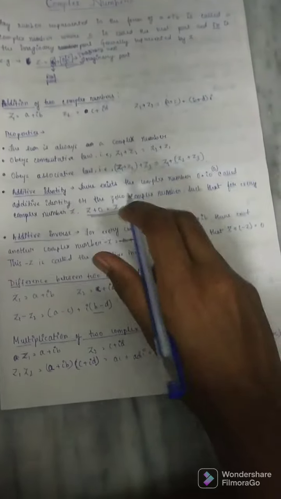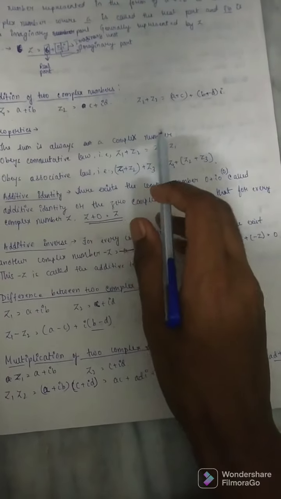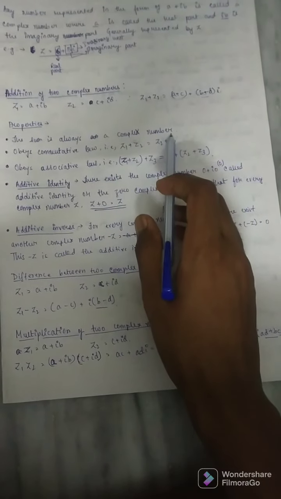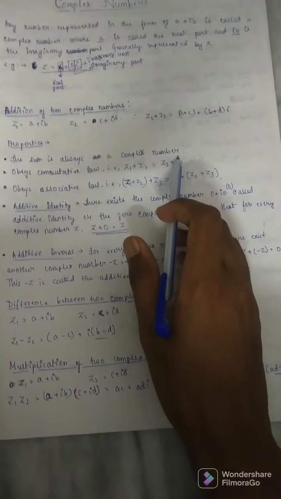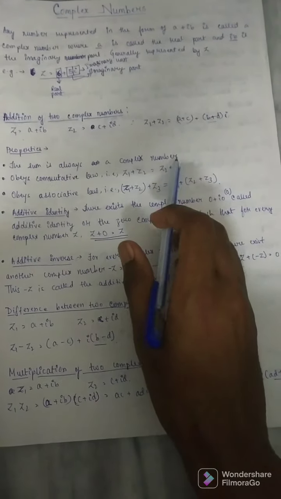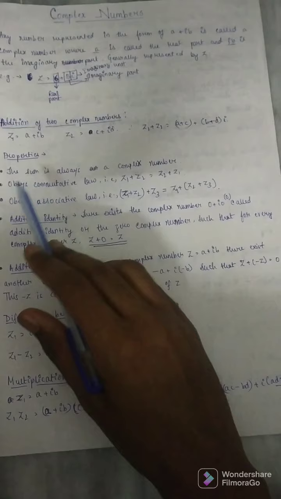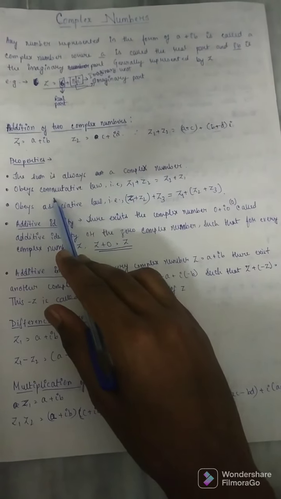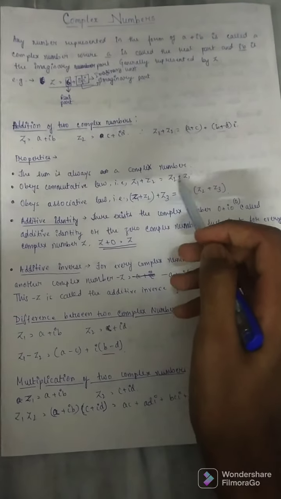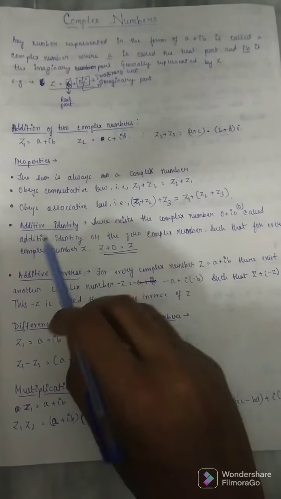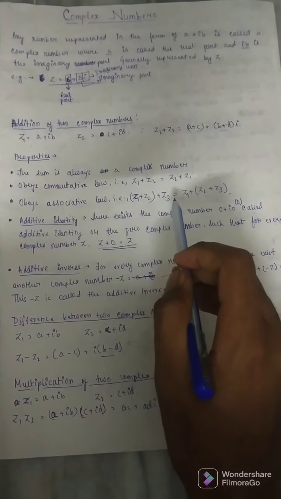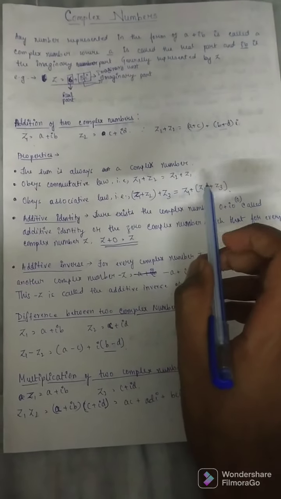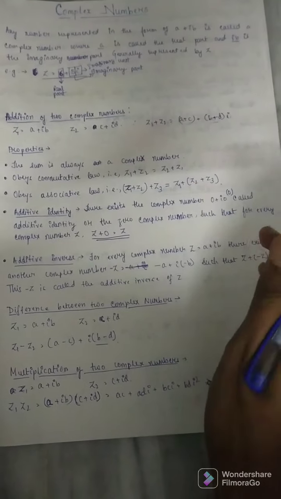Now the properties of the sum are: the sum is always a complex number, meaning when we add two complex numbers, the resultant will always be a complex number. It always obeys the commutative law, that is z1 plus z2 equals z2 plus z1. It always obeys the associative law, that is (z1 plus z2) plus z3 can be written as z1 plus (z2 plus z3).